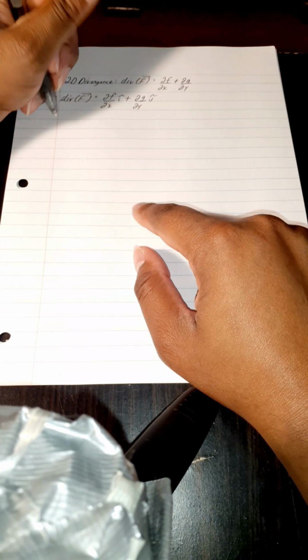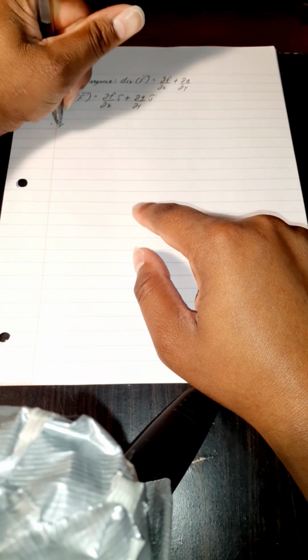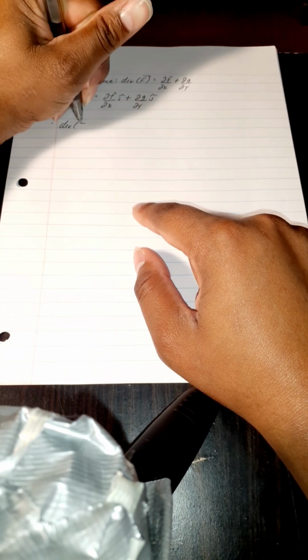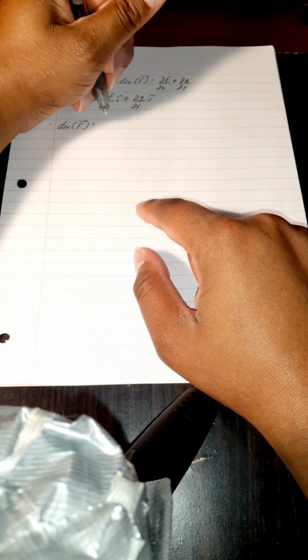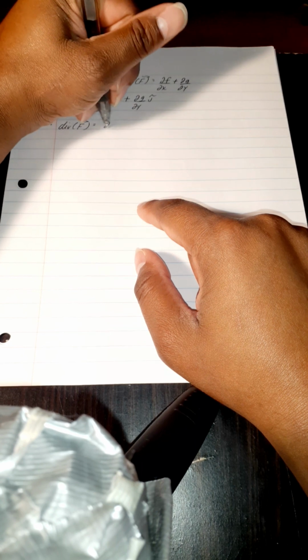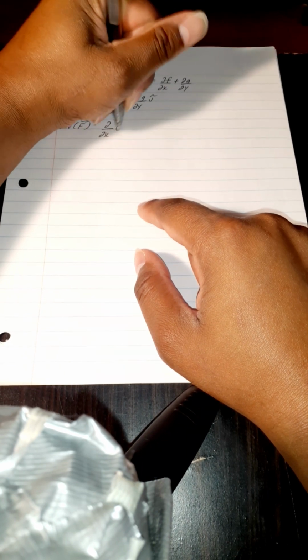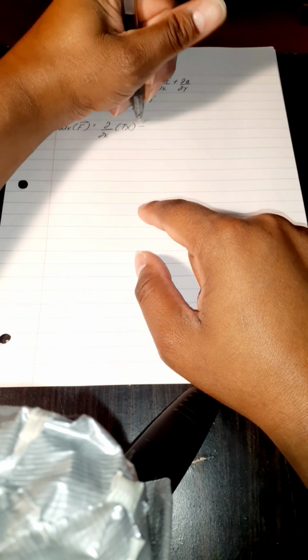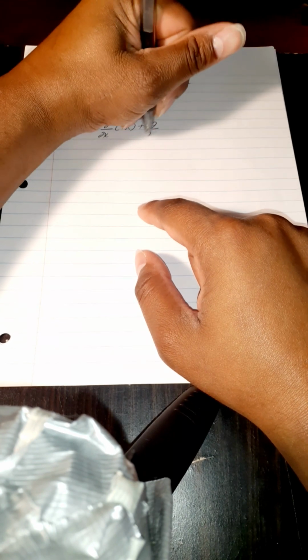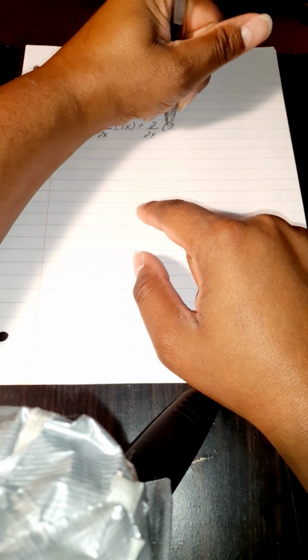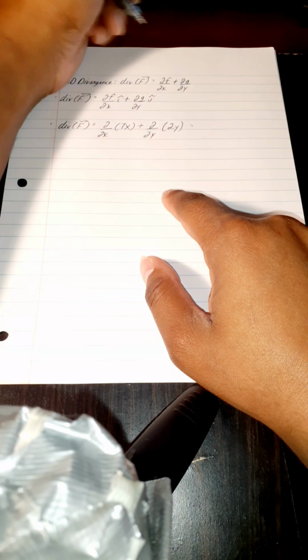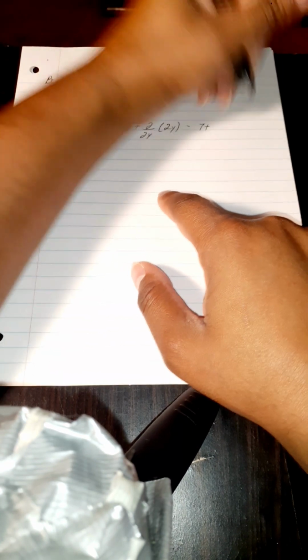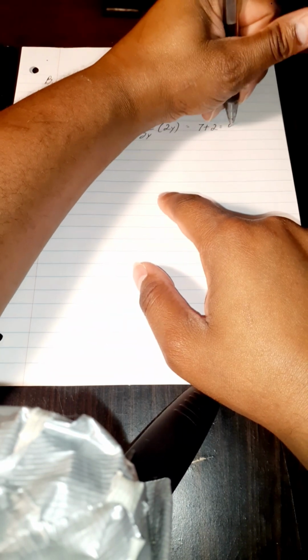Okay, so let's get that out of the way. We'll have the divergence of F, and what we're going to end up having is the partial with respect to X of 7X plus the partial with respect to Y of 2Y. This clearly just gives me 7 plus 2, which is 9.